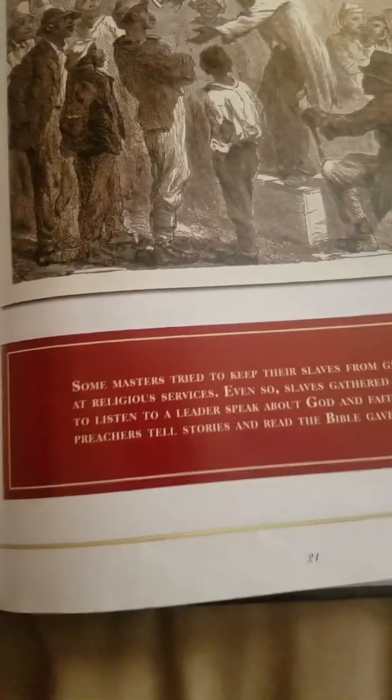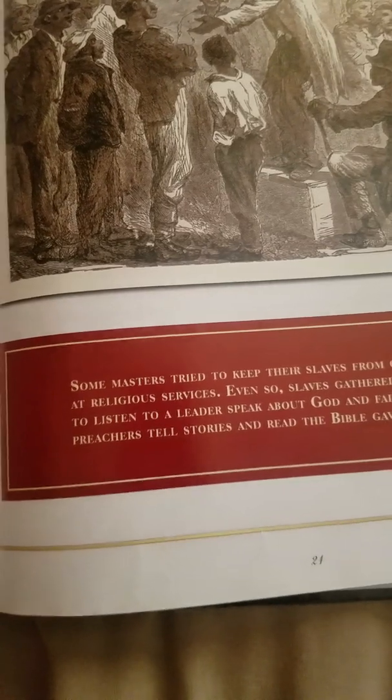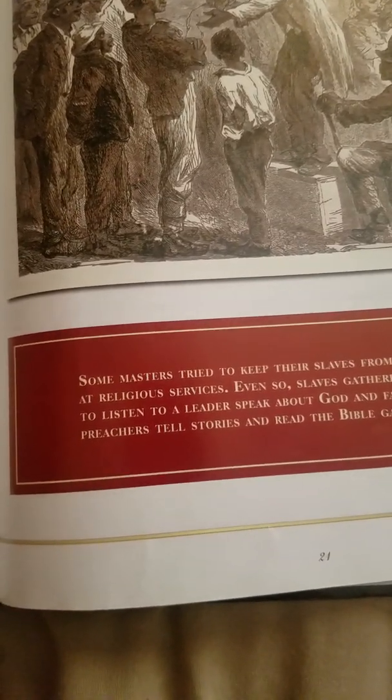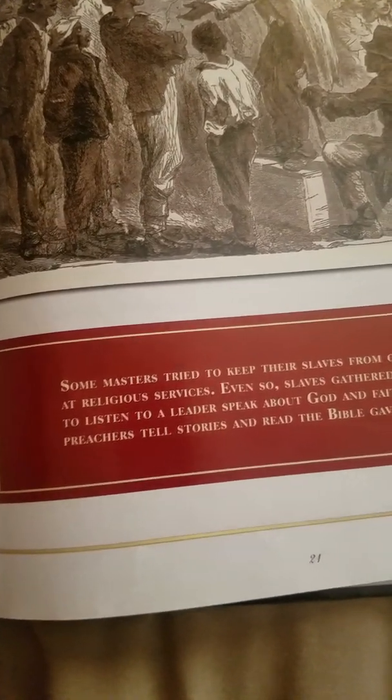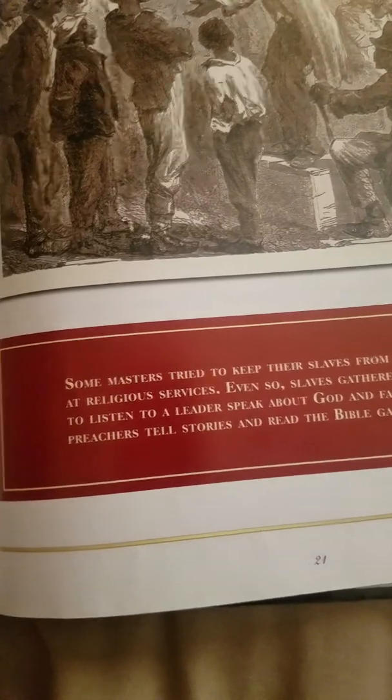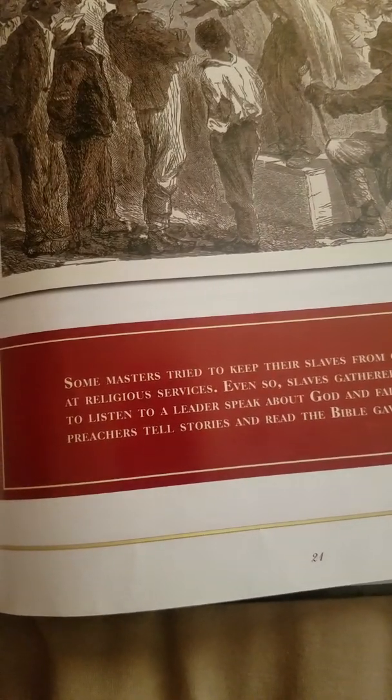Nat spent more time alone than ever. He prayed and he fasted. He wanted to make himself ready for whatever he was called to do. Before that happened, Nat had to face one of the saddest and most terrible things about slavery.